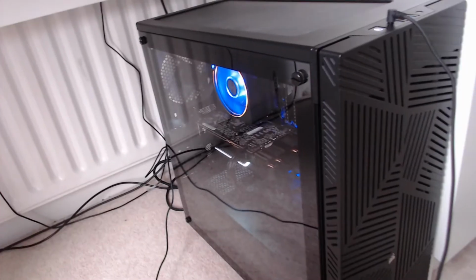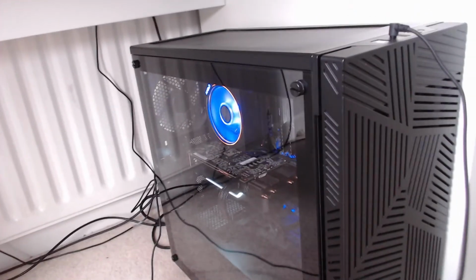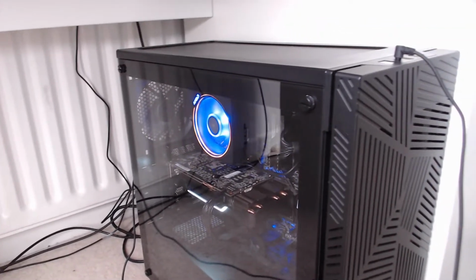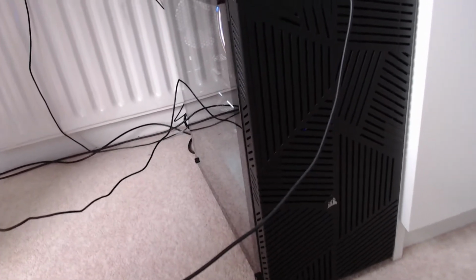So, if you are building your own PC, or maybe you're just buying your own PC, either way, stuff that you're going to want to look for is making sure that the PC has good cooling, or if you're building it, making sure the PC has enough fans and a good airflow on its case. So I'm using the Corsair 275R airflow.